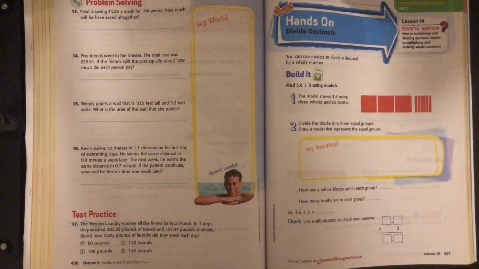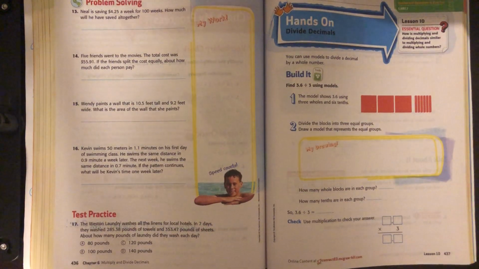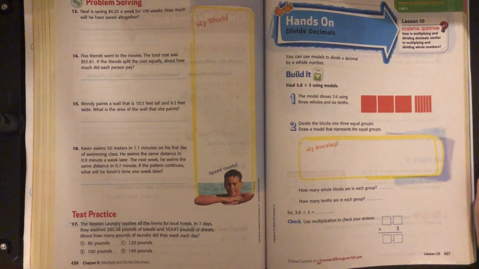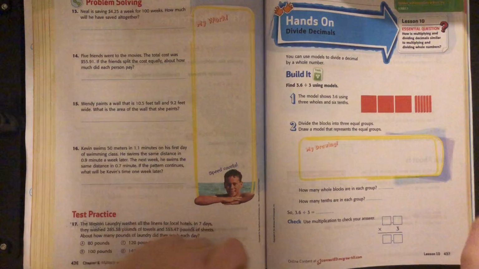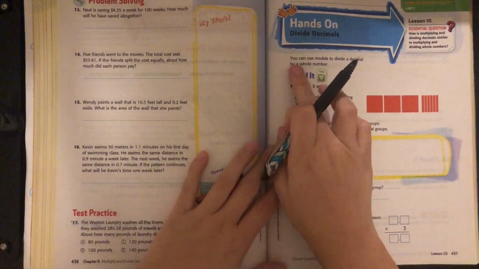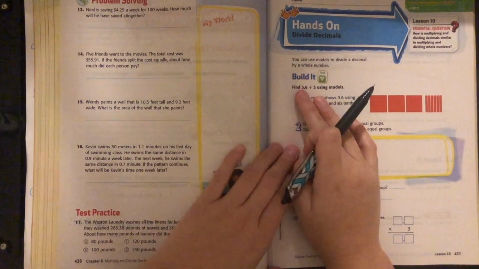Fifth graders, we are going to continue with our decimal operations. The last couple of weeks we've been talking about multiplying decimals. This week we are going to start with dividing decimals. We are on chapter 6, lesson 10, and let's start with the build it section.